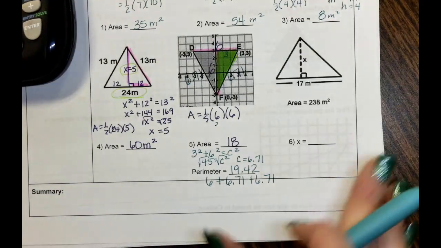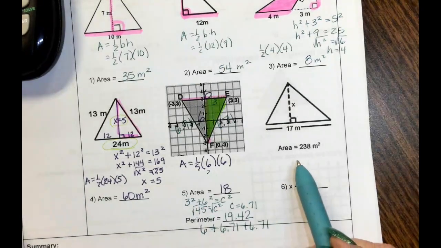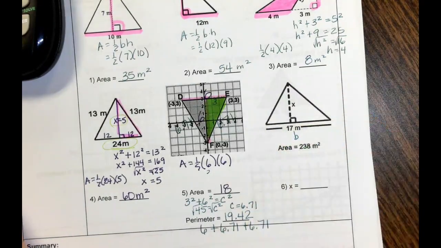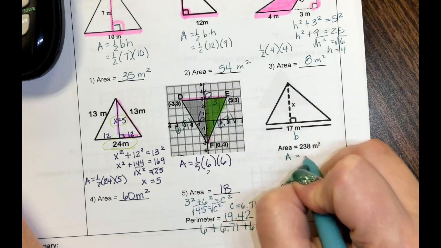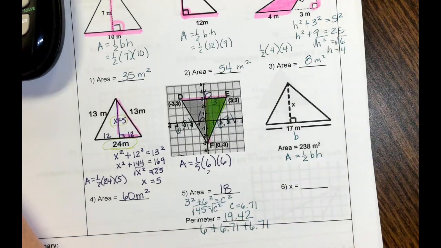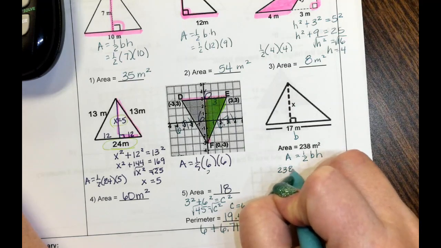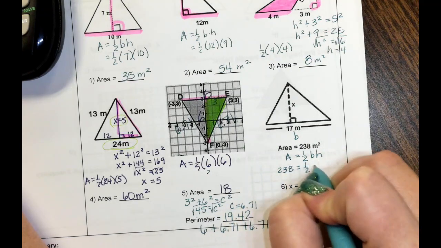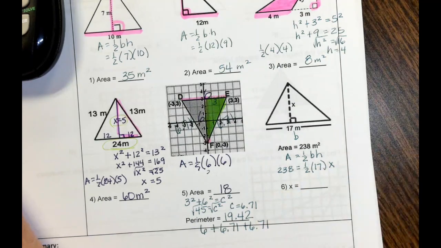All right, and then the last problem we want to do is on this one, I am telling you what the area is, and I am telling you what the base is, and I'm asking you to find the height. Well, we know that area is equal to 1/2 of base times height. So now just substitute everything into your formula. Area is 238 is equal to 1/2 the base, which is 17, times the height, which is x. Now, you actually have two choices of how you want to handle this. Okay, let me show you both.